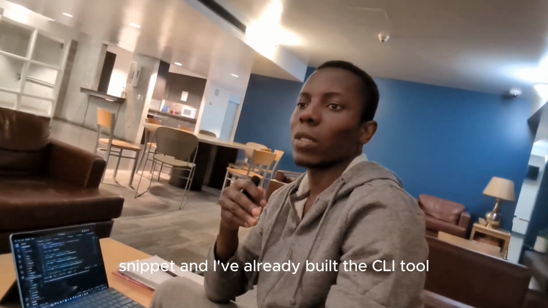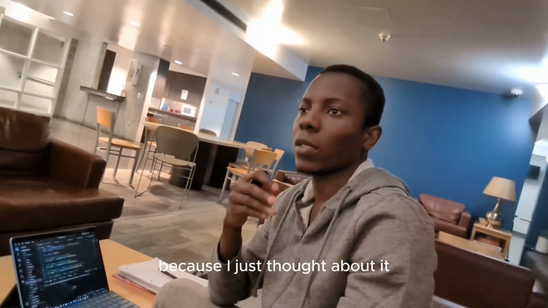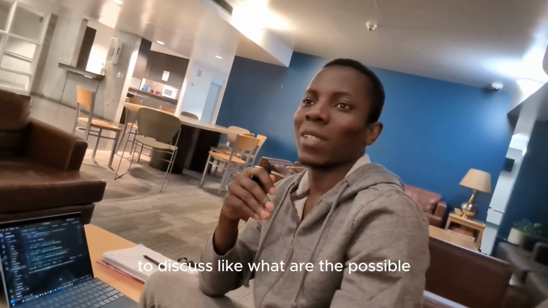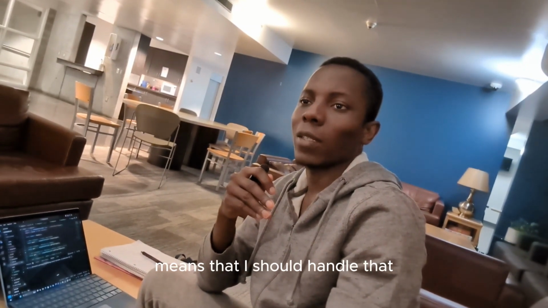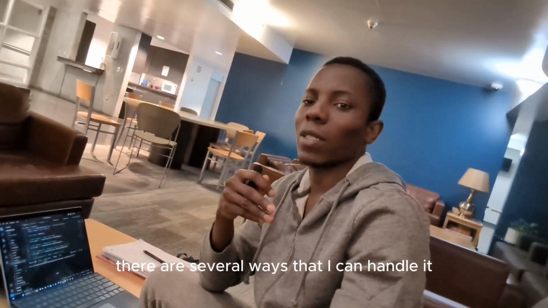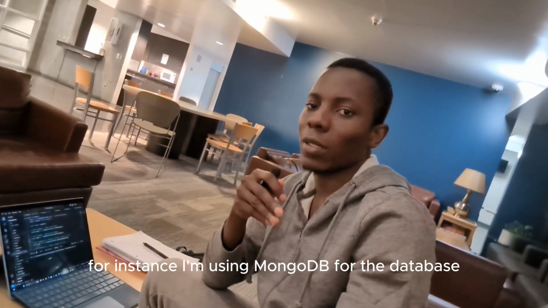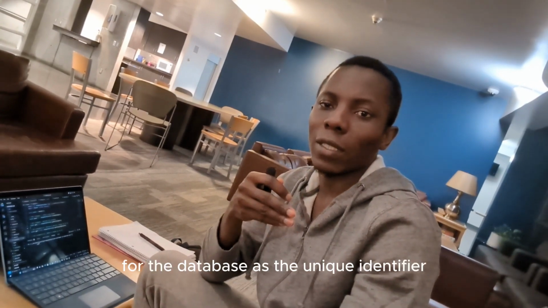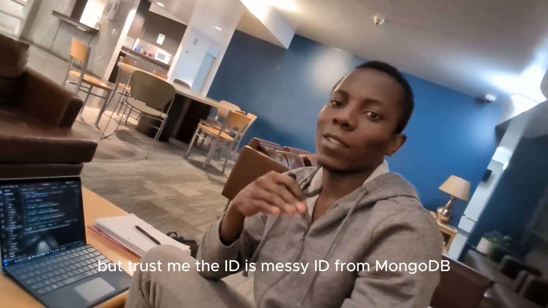And I've already built the CLI tool, but I'll still need to make some changes to it because I just thought about it. I had a brainstorming session with ChatGPT to discuss what are the possible means that I should handle that. There are several ways that I can handle it. For instance, I'm using MongoDB for the database, so I could use the ID from the database as a unique identifier, but trust me, the ID is messy.